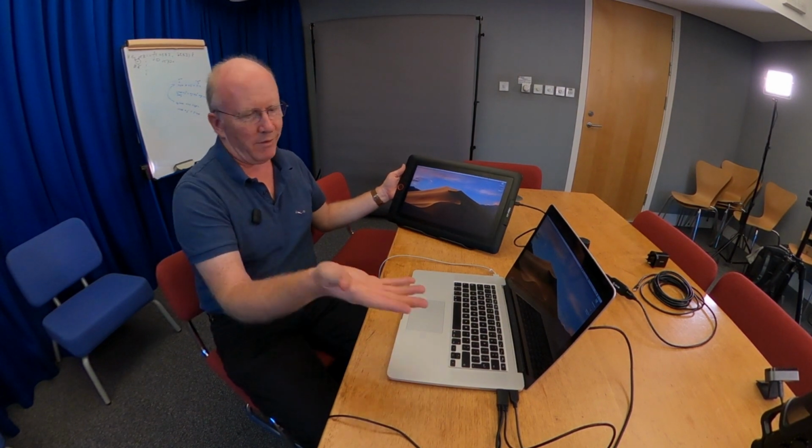Now, it will probably work as a screen immediately, just over HDMI. So if that's all you want it for, you don't need anything else. However, if you want to use the pen, you will need to install driver software on your computer and reboot it and do various things. There are some readmes which come with the driver software, which are worth taking note of.